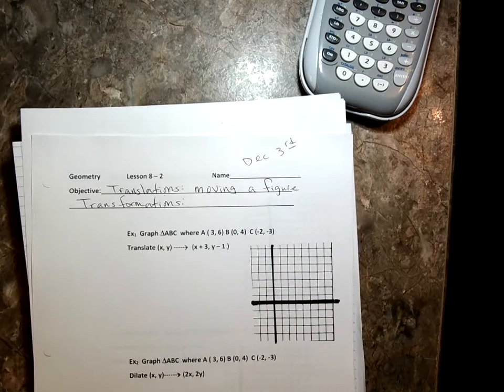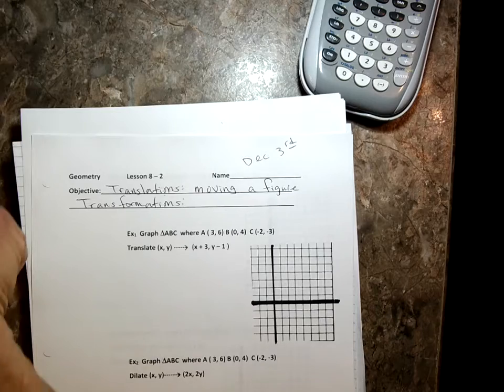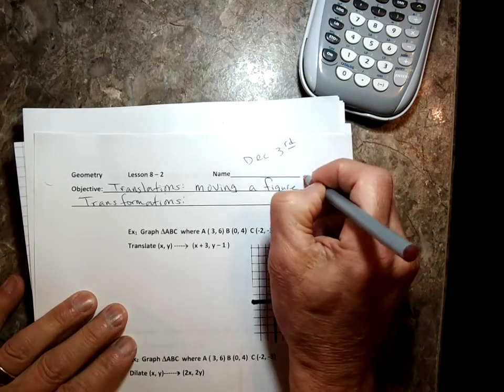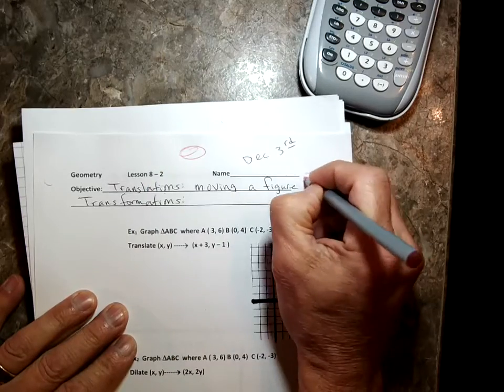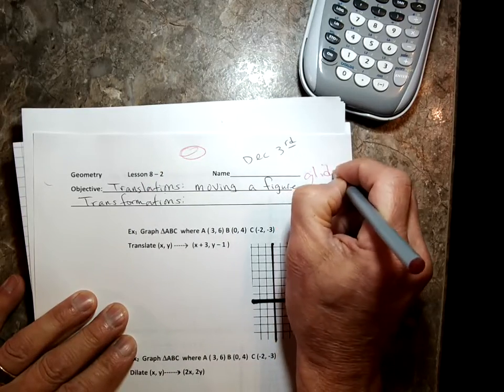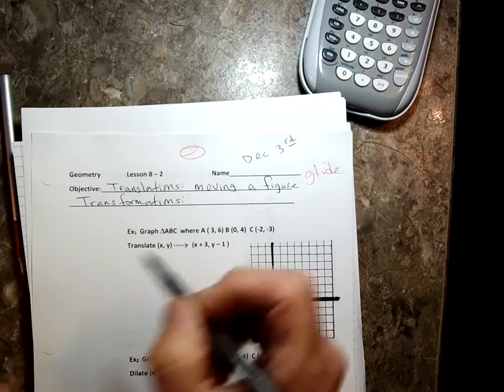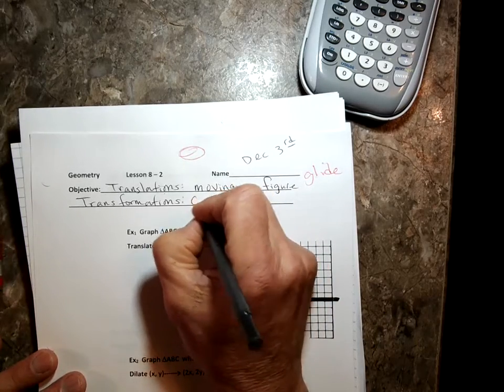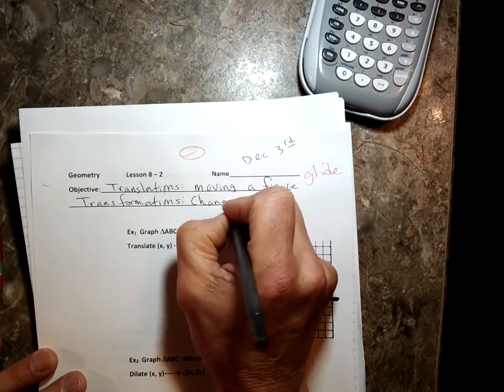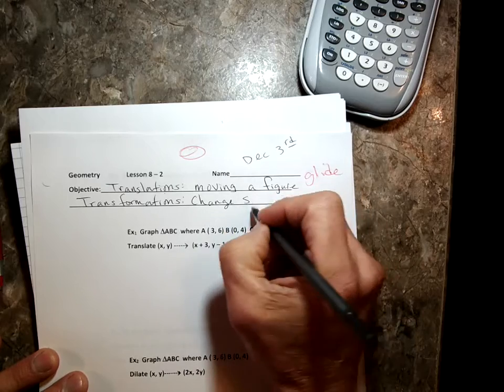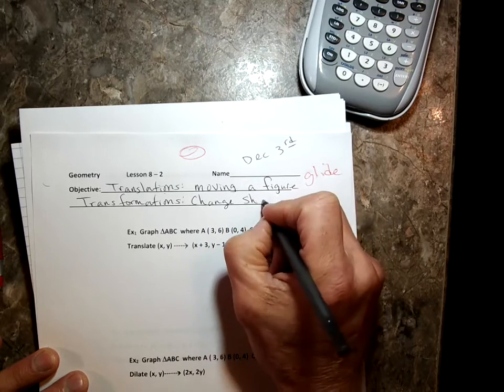We used to call that a glide or a slide. Let's write that down. A glide or a slide, right? Now, transformation is where you change the shape. You know, like Transformers. Remember Transformers?